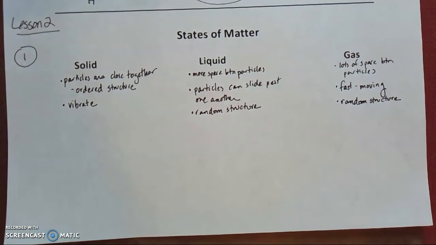Gases basically don't have any structure whatsoever. Liquids have a little bit. And we use shape and volume, either definite or not definite, to describe these.